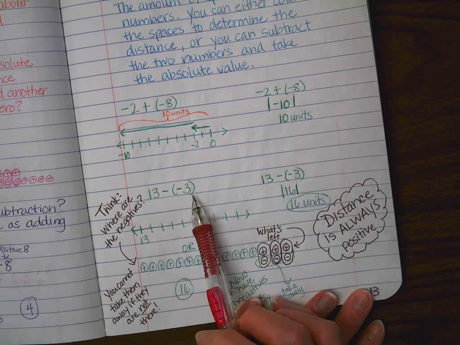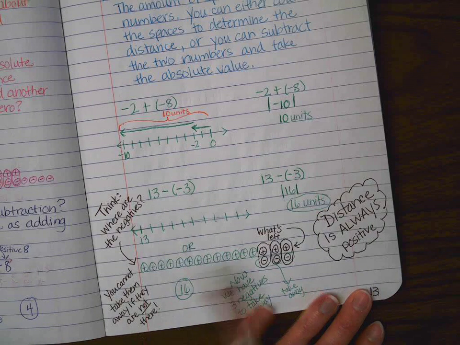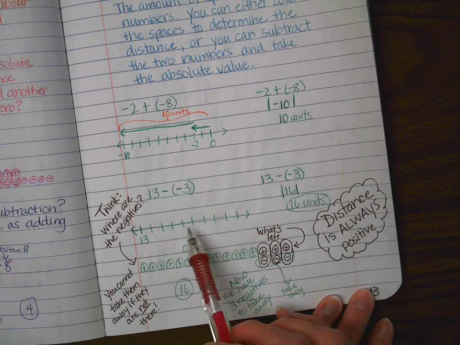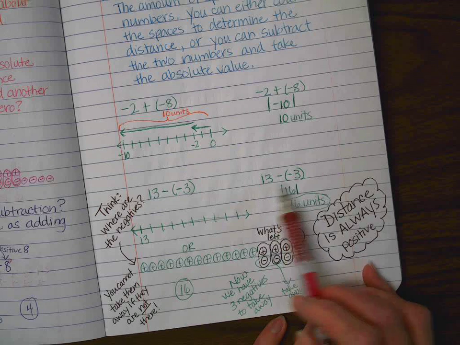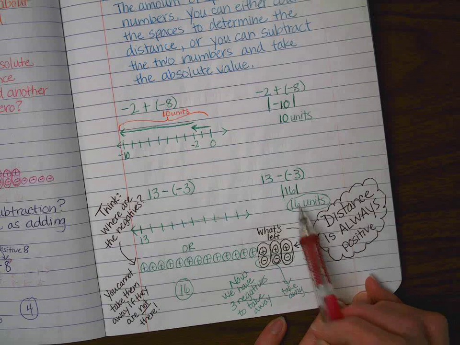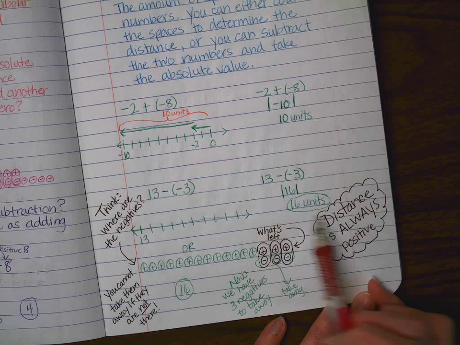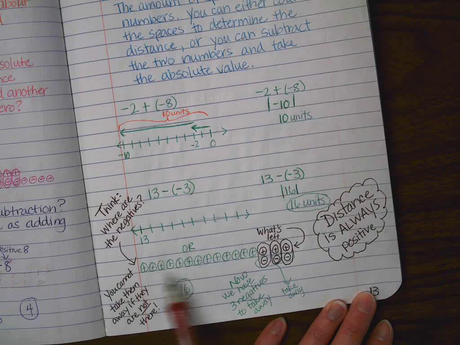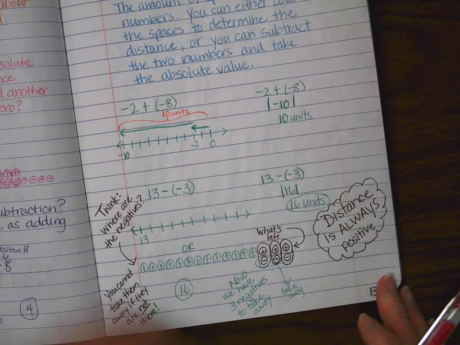All right, what if we have this guy right here? 13 minus a -3, so we have 13. You have to figure out on your number line how you're going to show that, okay? I would like you to fill in this number line if you can. Or you can do it this way, where this becomes an add and this becomes an opposite, and 13 plus 3 gives you 16. The absolute value of 16 is 16. So the distance would be 16 units.